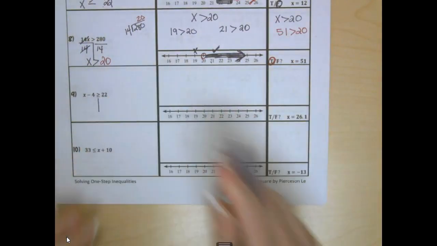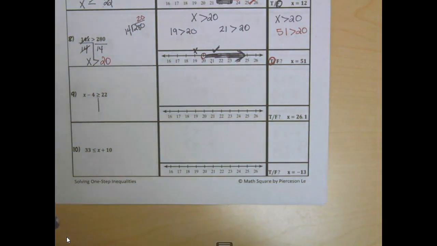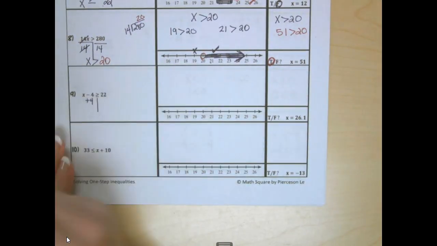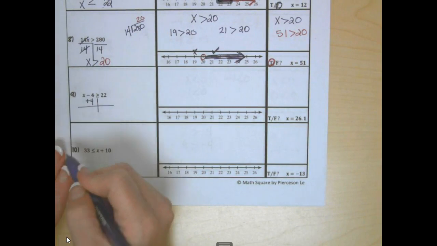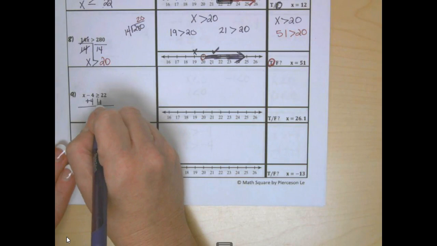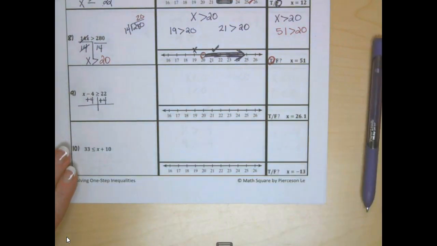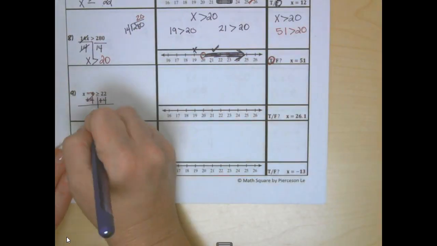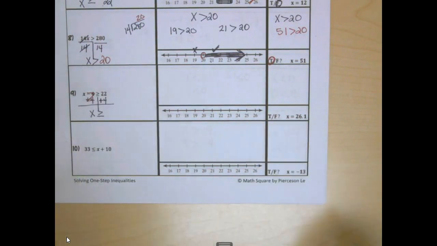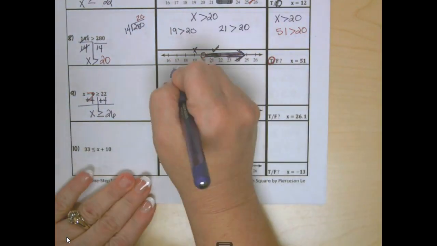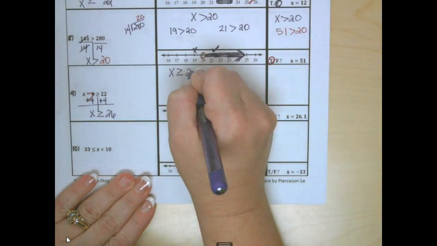I'm going to draw my river because I have x minus 4 is greater than or equal to 22. I'm going to add 4 on this side because this will be my 0 pairs. If I add 4 on this side, I have to add 4 on this side. So that's my 0 pairs. X is greater than or equal to 22 plus 4, which is 26. X is greater than or equal to 26.